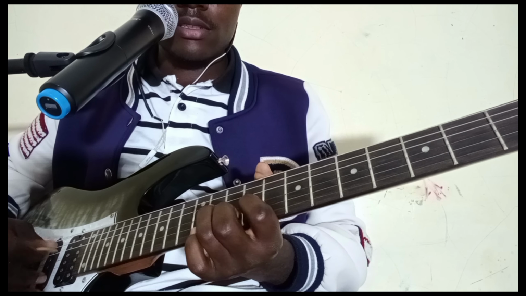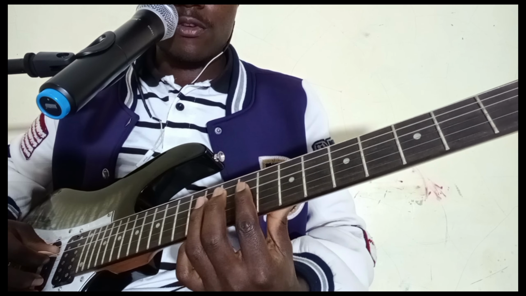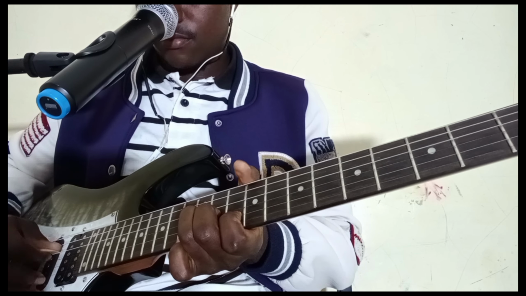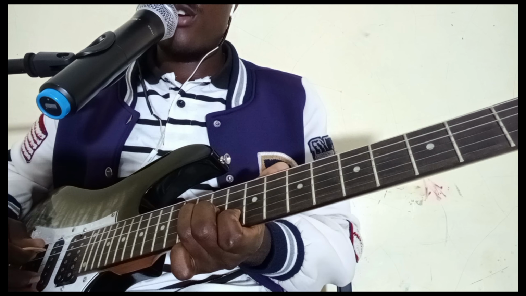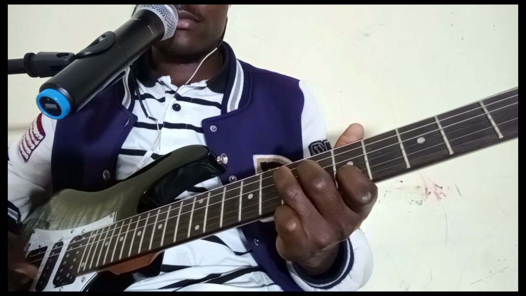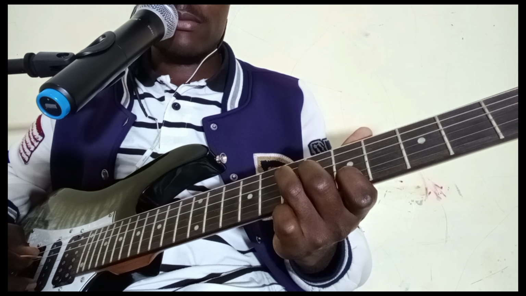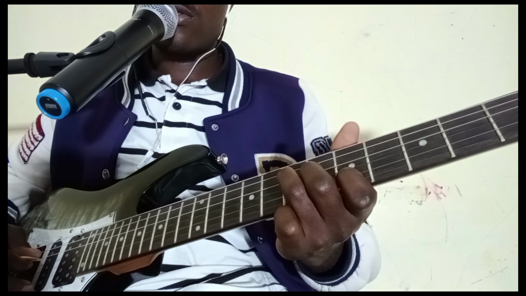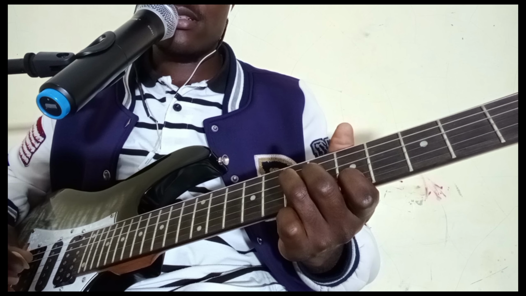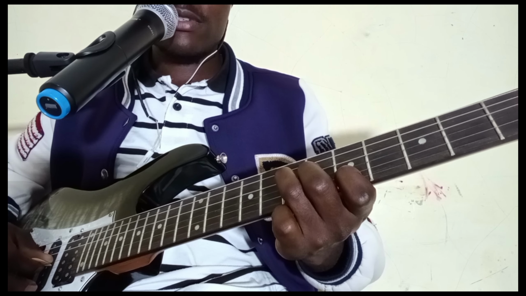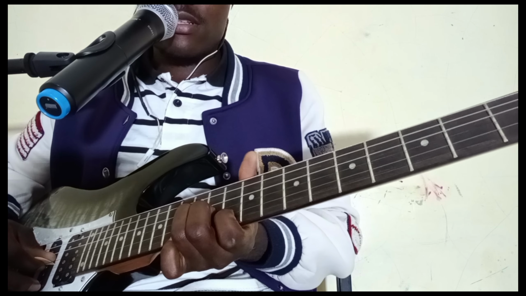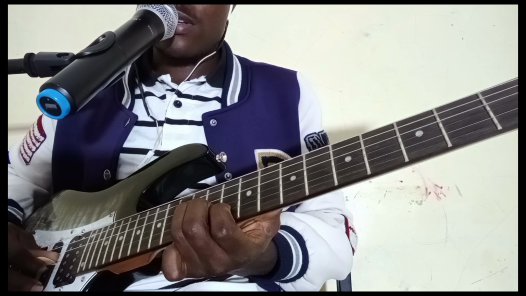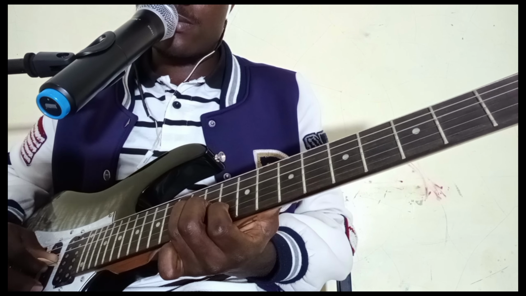Our 1, 4, 5. No, our 5 resembles our 1 here. The A at fret number 5 to fret number 7. The same 2, 3, and 4. The same second string, third string, and fourth string at fret number 5, 6, 7. Bring the same shape over. Now start at fret number 10, 11, and 12. 2, 3, 4, respectively.